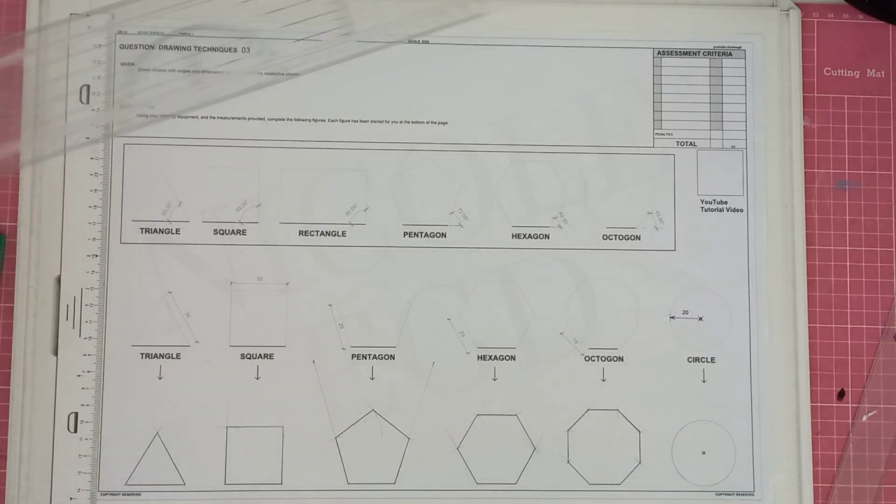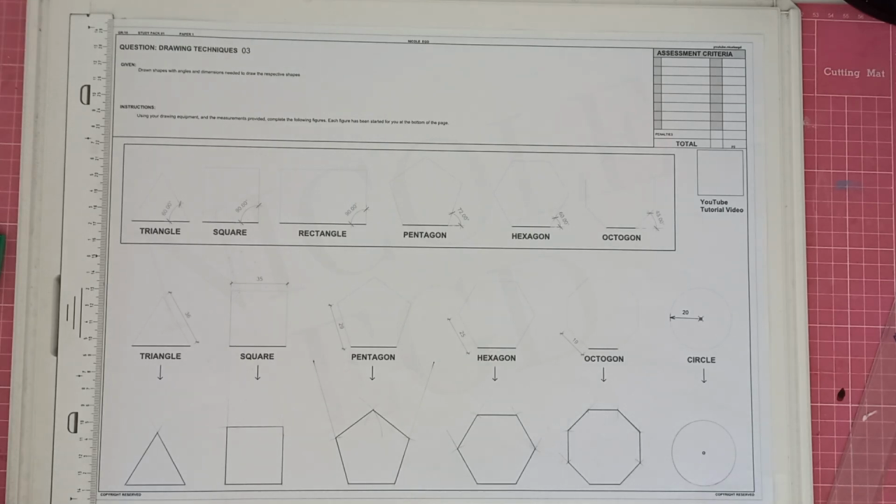Okay, so that is how you draw the different shapes. So I hope that this helped you grade 10s, and I hope that you feel a little bit more confident with drawing these shapes. And like I say, I will make a video. It might be before this video, it might be after, of how to draw the different pentagons, hexagons, because there are different ways of drawing them.